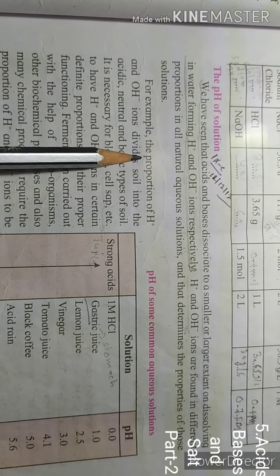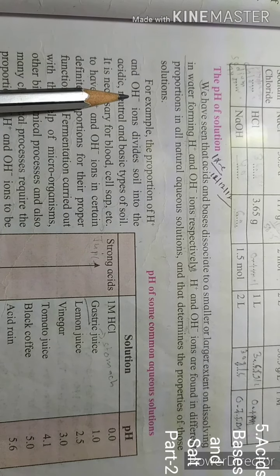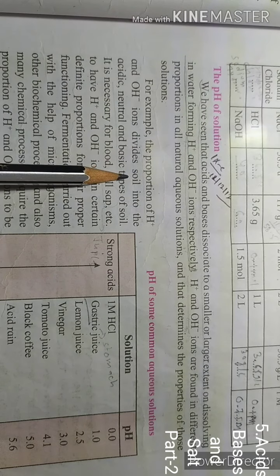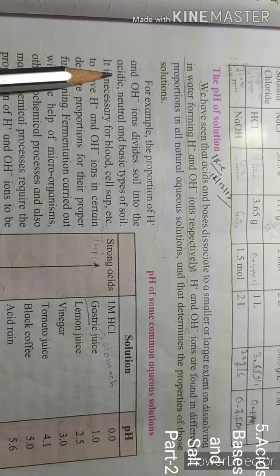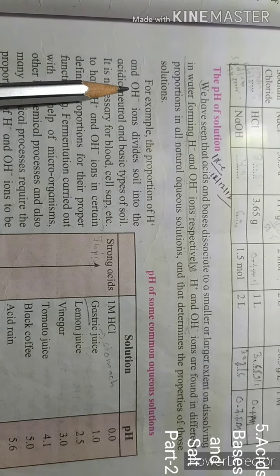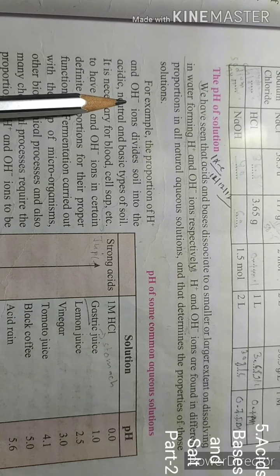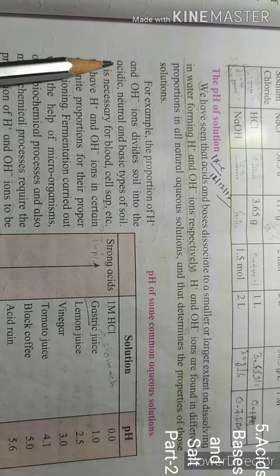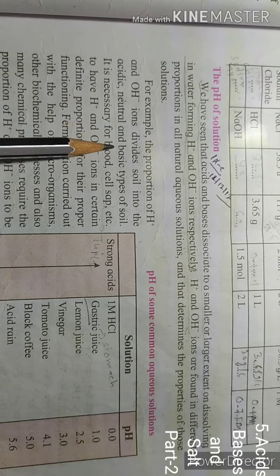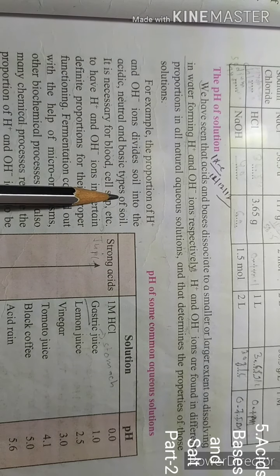For example, the proportion of H plus and OH minus ions divides soil into categories. On the basis of proportion of H plus ions and OH minus ions, we can divide soil into three categories. One is acidic, second is neutral, and third is basic type of soil.